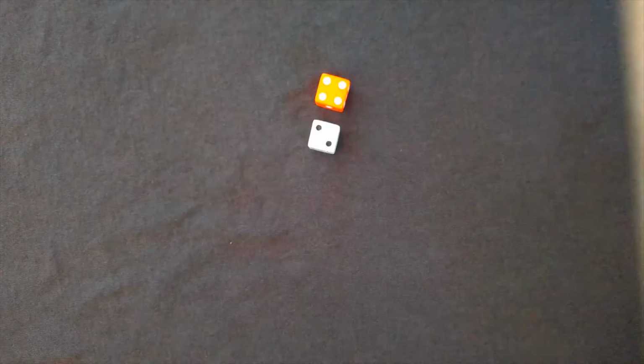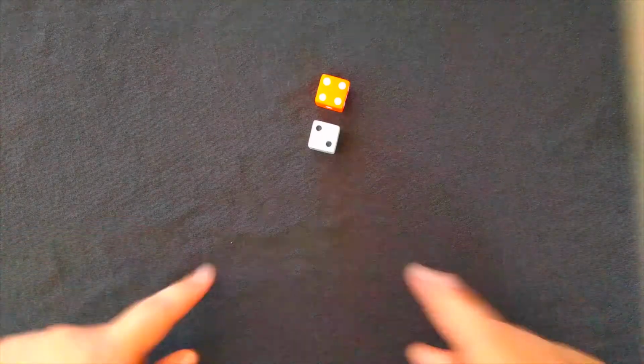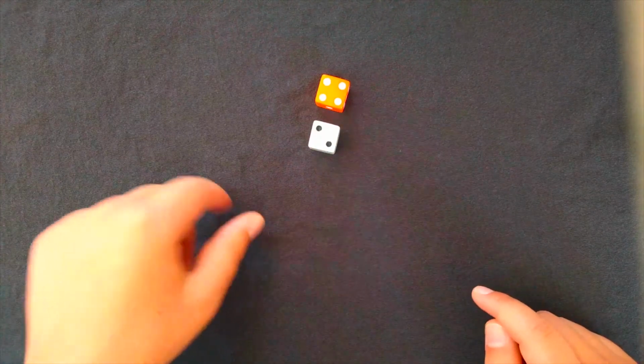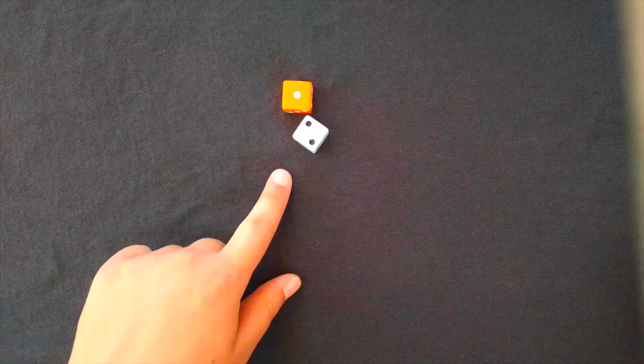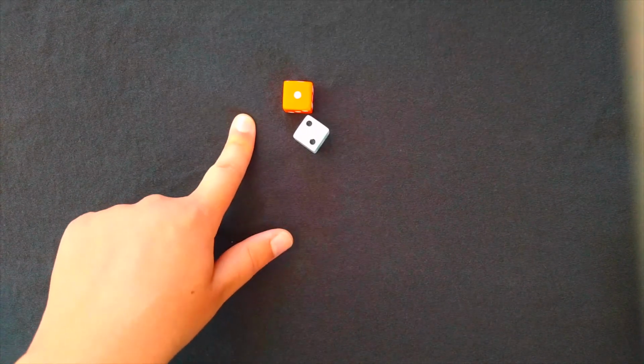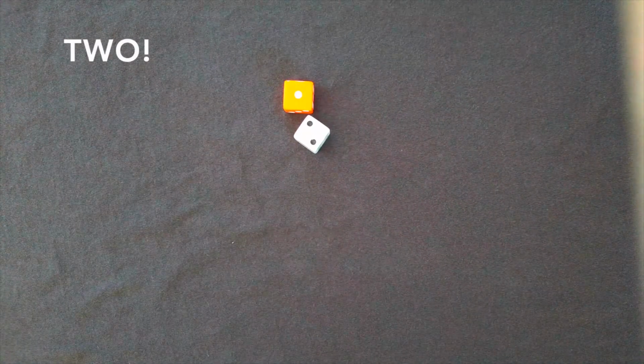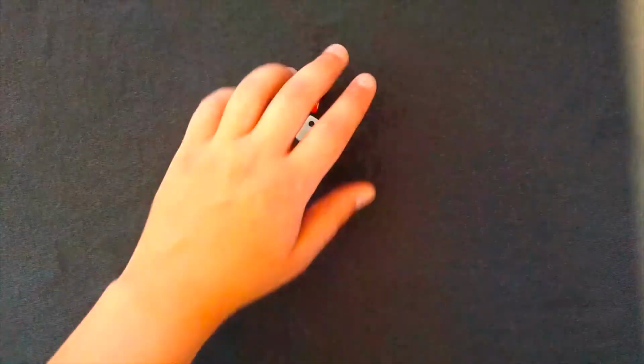Last one. Looks like we've already done this problem. Let's roll it again. What is 2 times 1? That's right, 2. You're an expert at this.